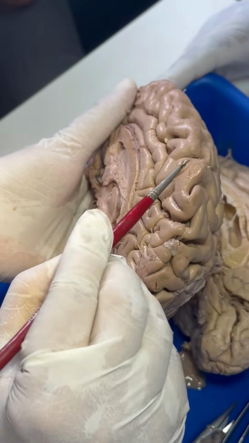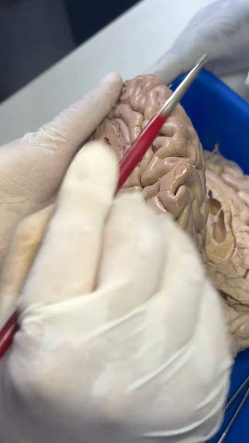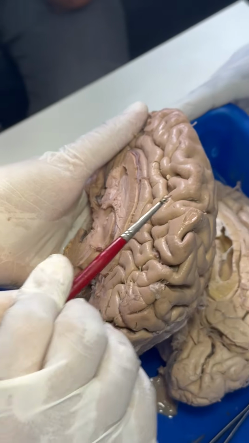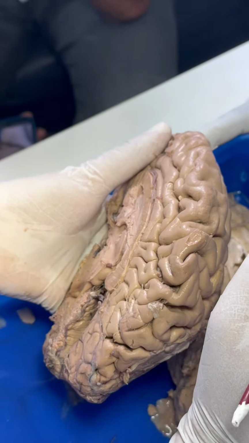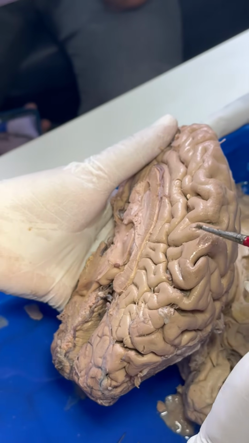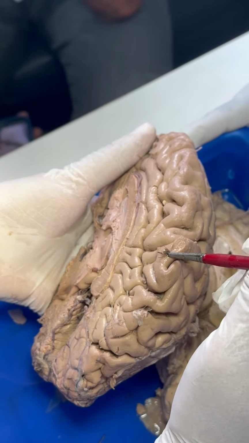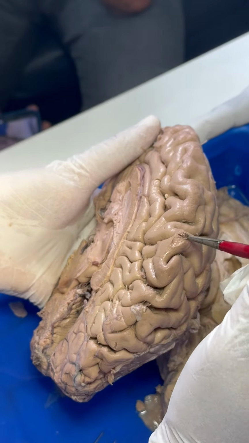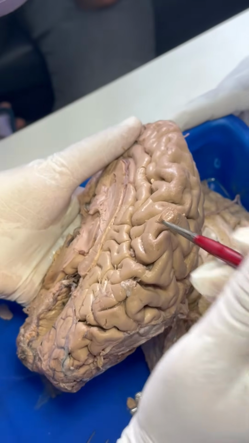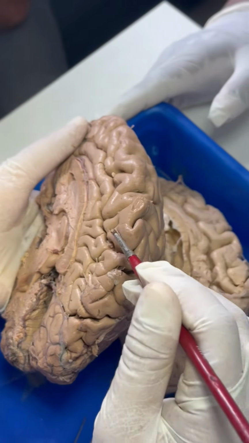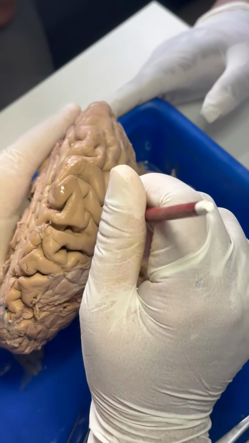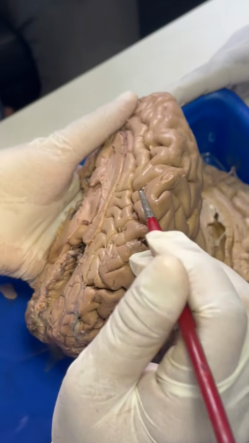That means this particular region which is present here is giving the motor fibers to the region of your inferior extremity below the level of the knee joint, and this also contains the centers for the act of defecation and micturition. This is the anterior part or the motor part of the paracentral lobule, whereas this particular part present on the posterior aspect is the continuation of the postcentral gyrus like this.